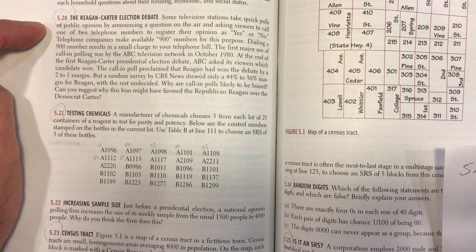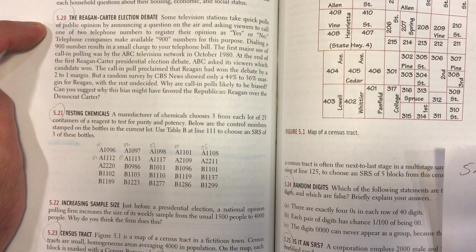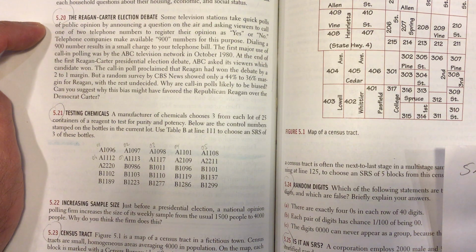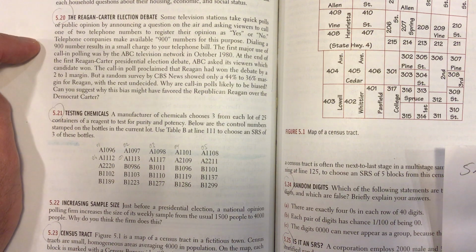Some television stations take quick polls of public opinion by announcing a question on air and asking viewers to call one of two telephone numbers, or text these days, to register their opinion. Telephone companies make available 900 numbers for this purpose. When you dial that, or you text it, there is a small charge to your phone bill.